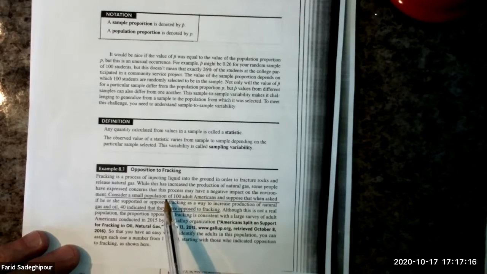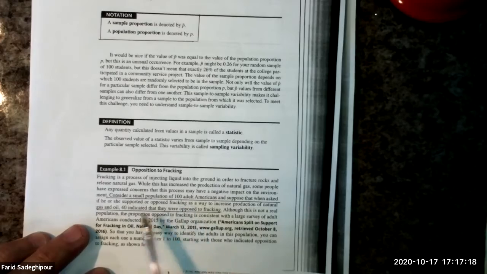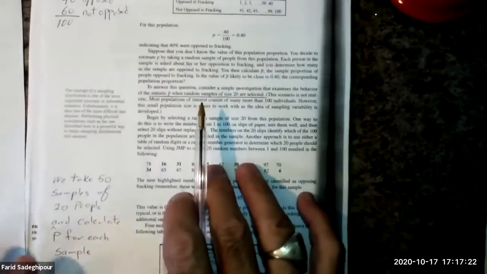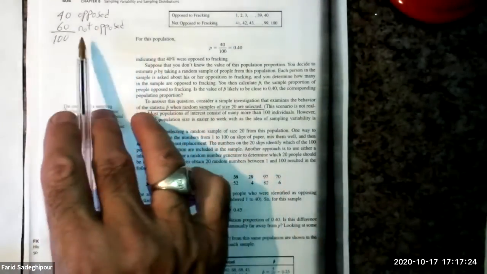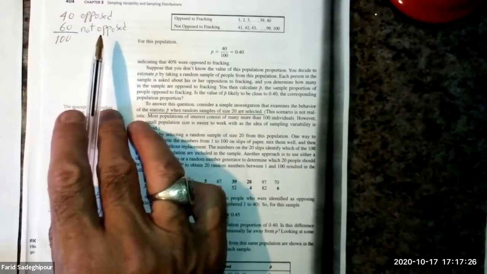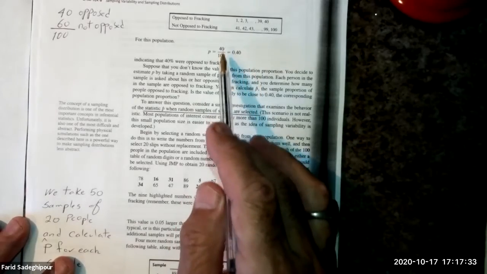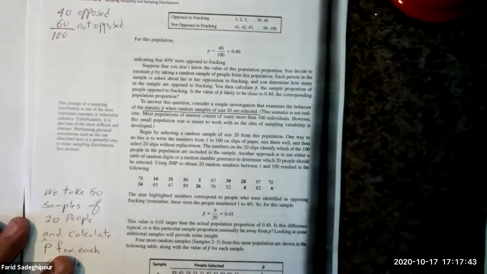When you ask all 100 their opinion, you notice that 40 of them are opposed and 60 are not opposed. So what is the proportion of people who oppose? 40 divided by 100. So the proportion of the population, for instance, is 40% or 0.40.